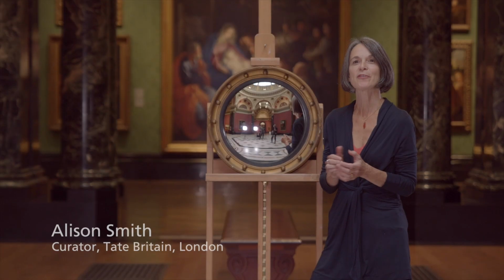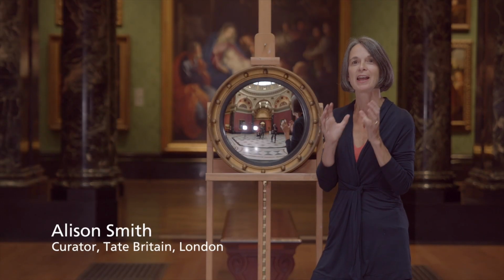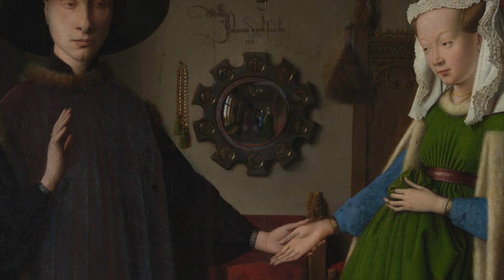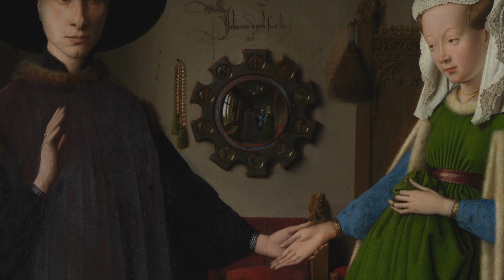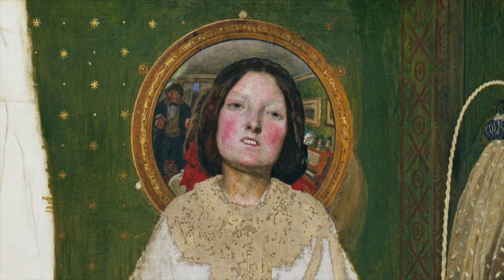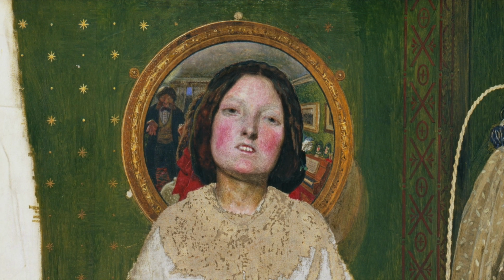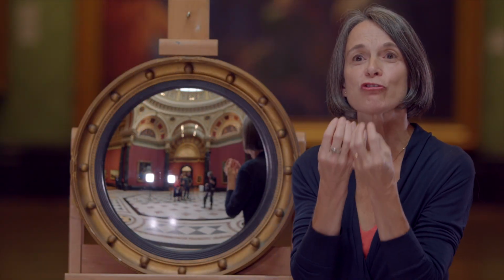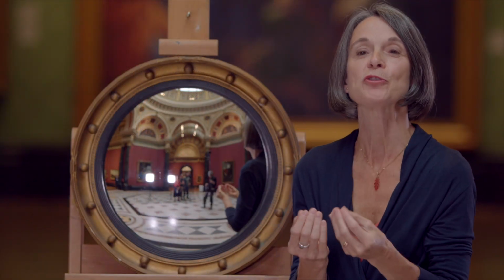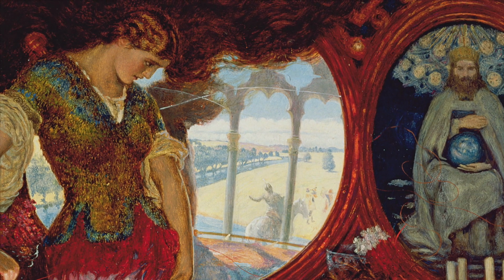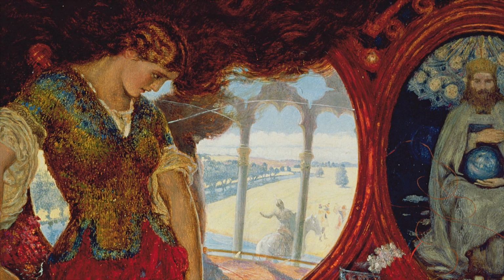The Pre-Raphaelites were fascinated by the convex mirror at the heart of the Arnolfini portrait. They were interested in it as an object in its own right, and indeed similar mirrors appear in several of their paintings. But it also stood as a metaphor for their own artistic practice, in that they were trying to capture a truth which went beyond external appearances. They wanted to convey a deeper psychological, spiritual realism or truth.